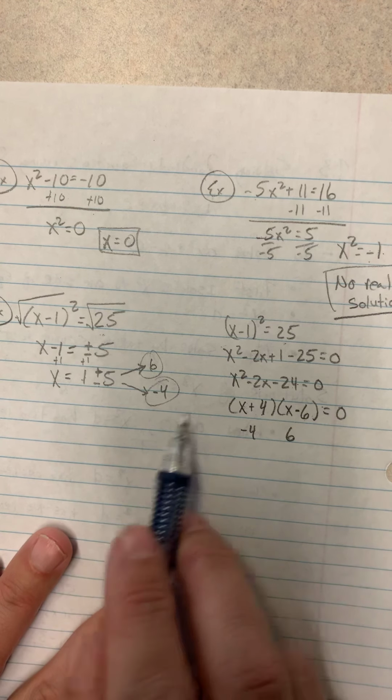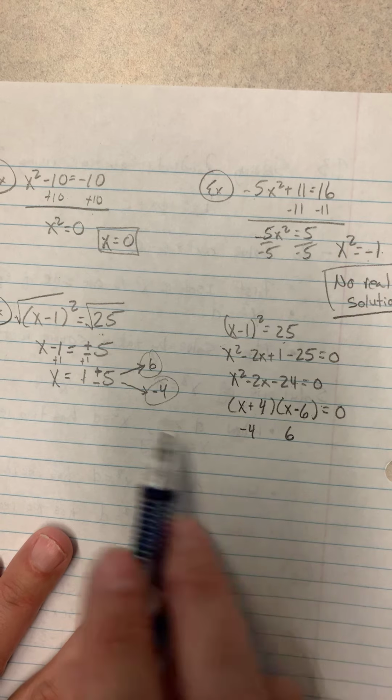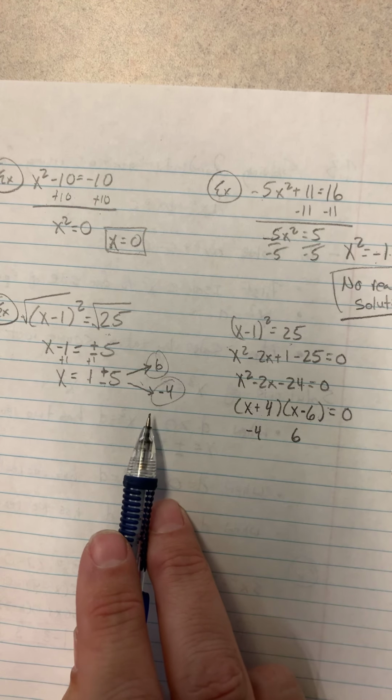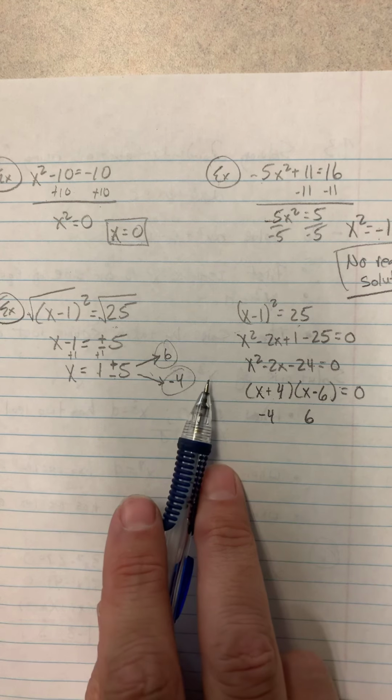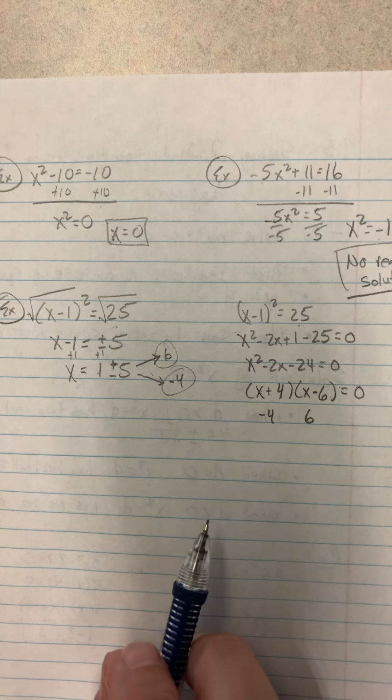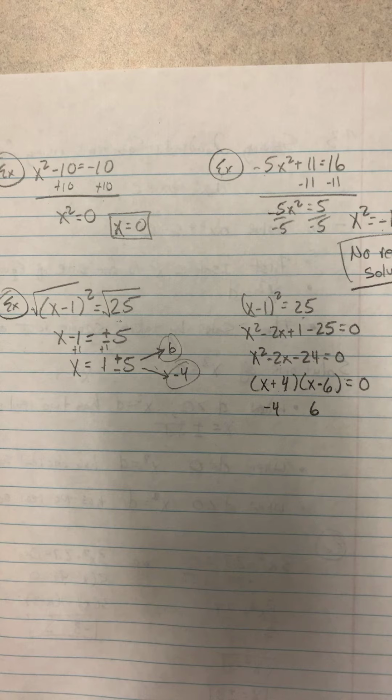Both ways are correct. Remember, we factor to solve, but this is another way to solve these quadratics. And when I solve quadratics now, once I have all my tools, my toolkit, I choose what is going to be the easiest way to do it.